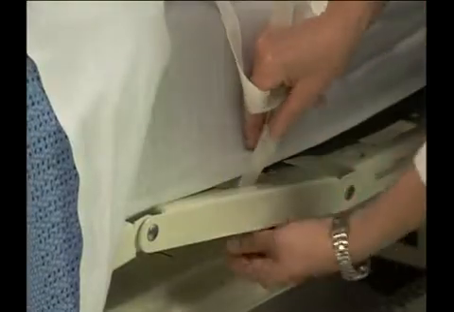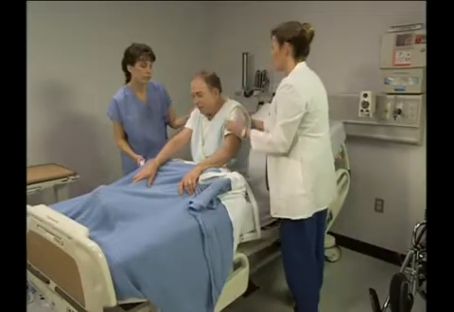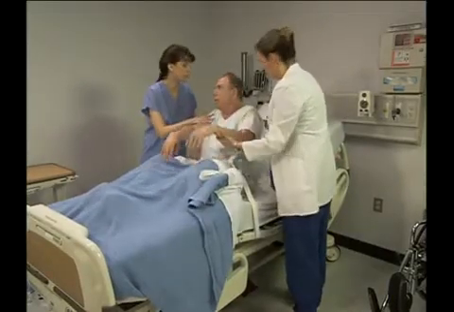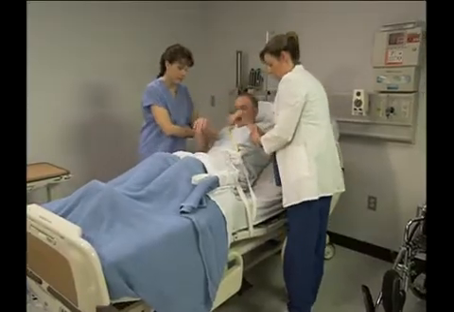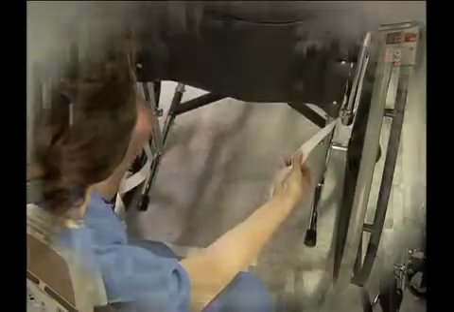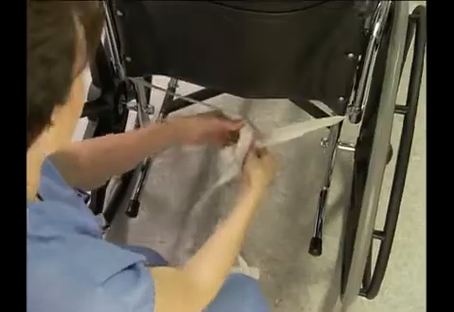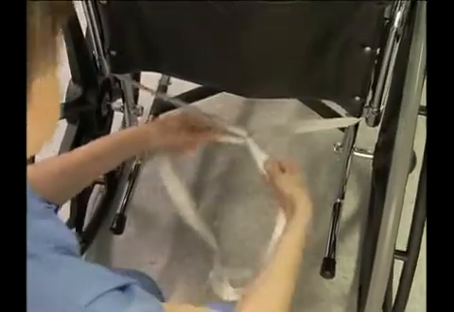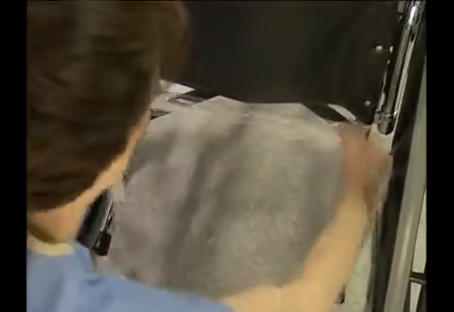If the person is in bed, attach the ties to the bed frame, never the side rails. Next, help the person to lie down. Make sure the person is comfortable and in proper body alignment. If the person is in a chair, thread the ties between the seat and the armrest, or between the back of the seat and the back of the chair, according to the manufacturer's instructions.